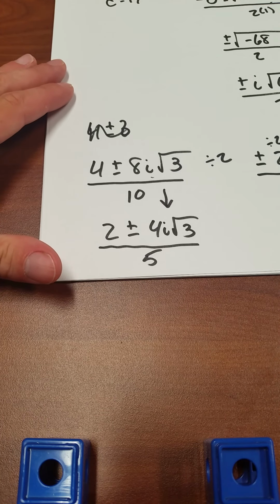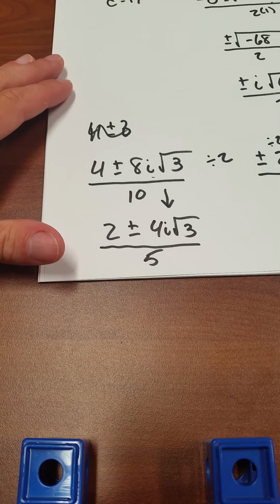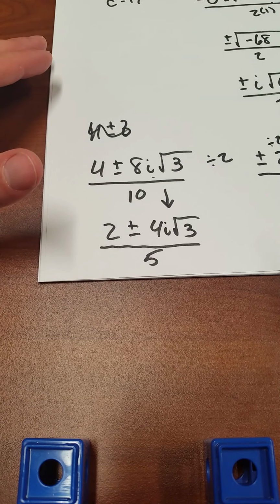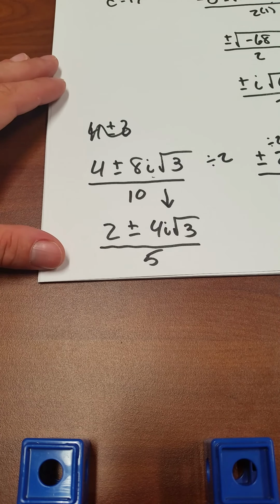All right, what I want you to do now is to go to your worksheet. I want you to try problems number 11 through 15. And if you have any questions, raise your hand. Your teacher will come around and help you.